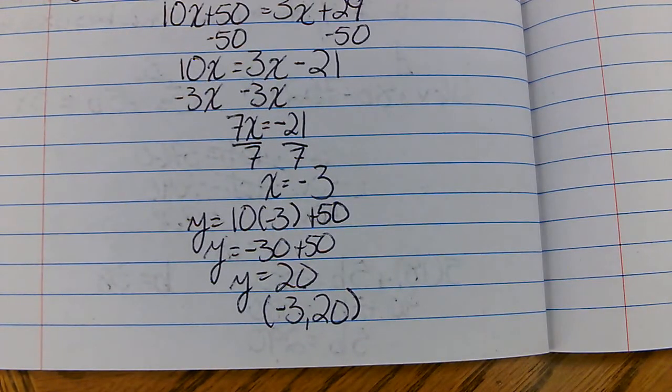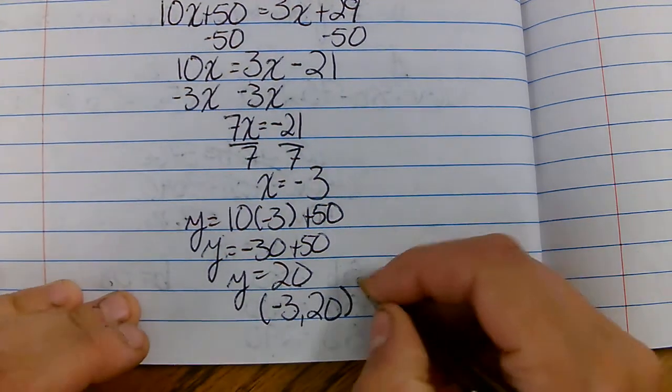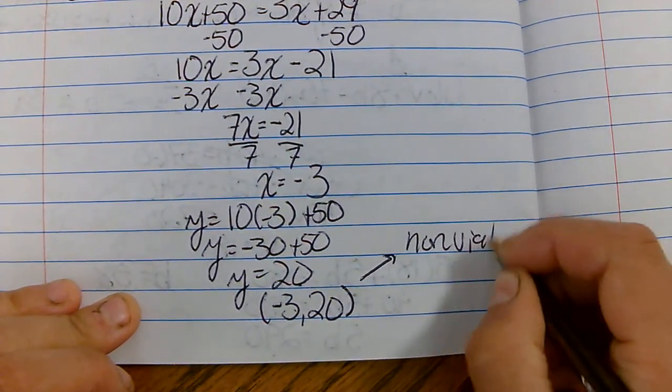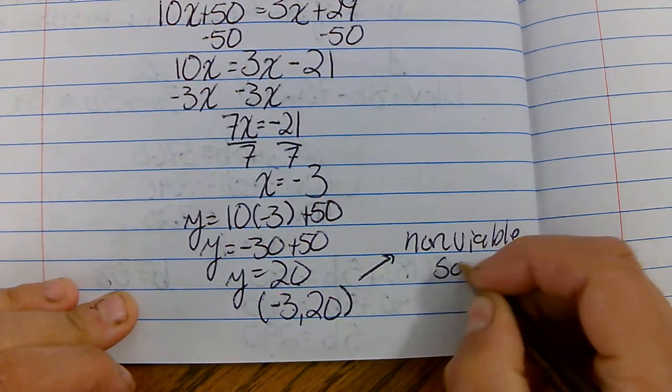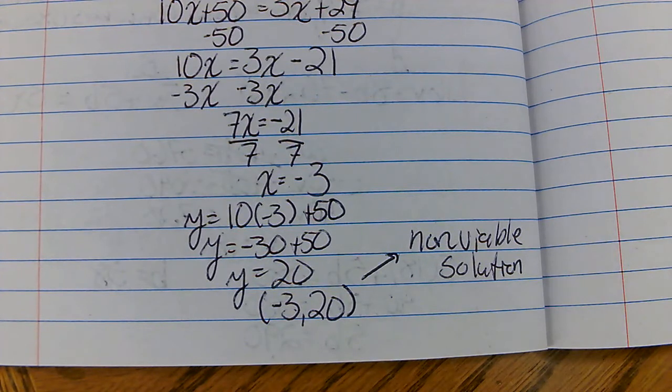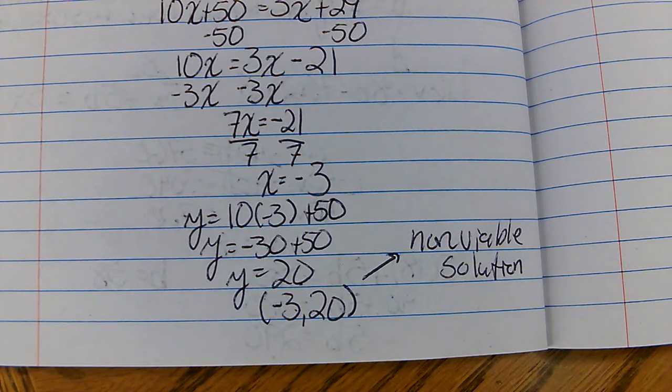This is what we call a non-viable solution. Because while mathematically it works, it doesn't make any sense in real life. I can't go backwards in time. That's not going to happen.